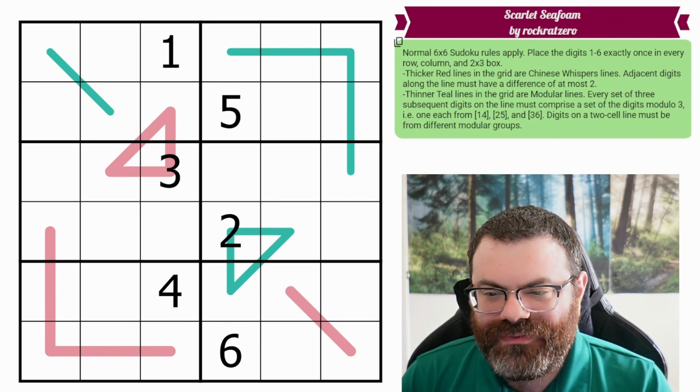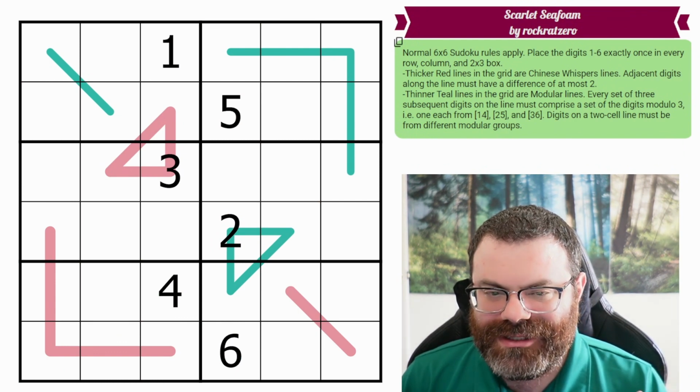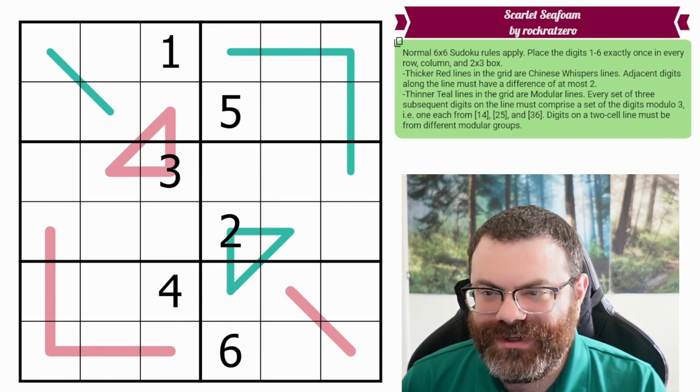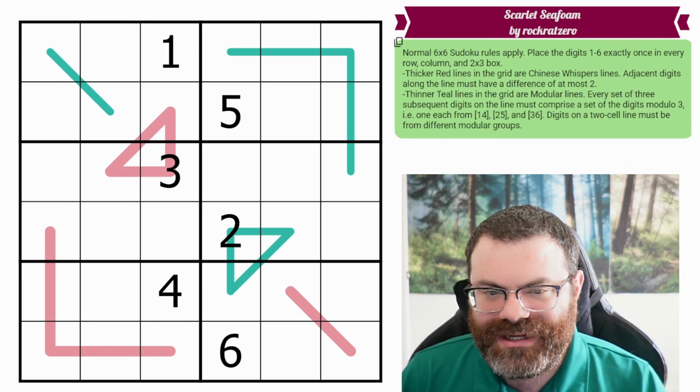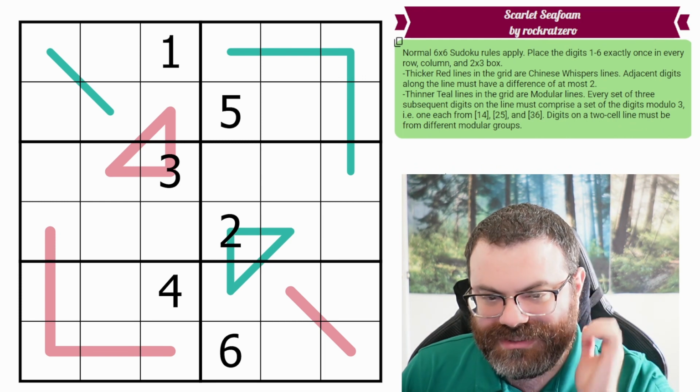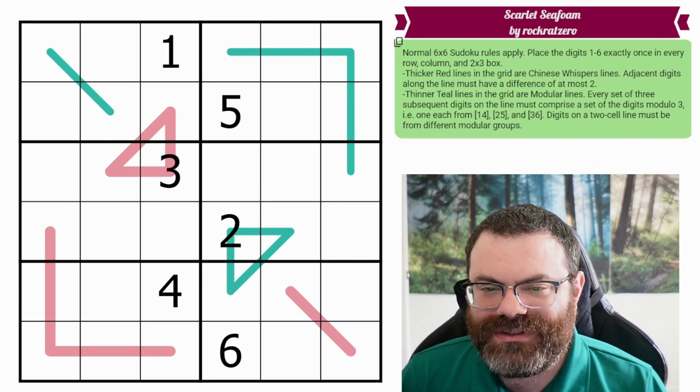So this is day 3 of our theme week, our first theme week, which is Chinese Whispers theme. So if you want to learn more about that, go back to video 220 and I explain it there. But what is going on with this puzzle?